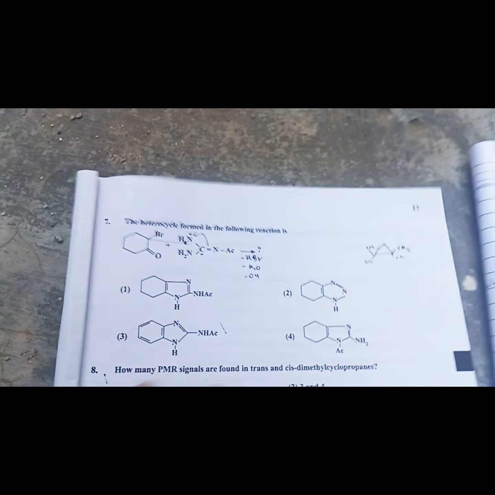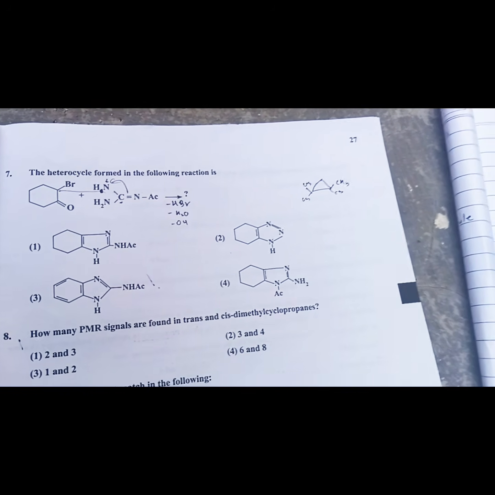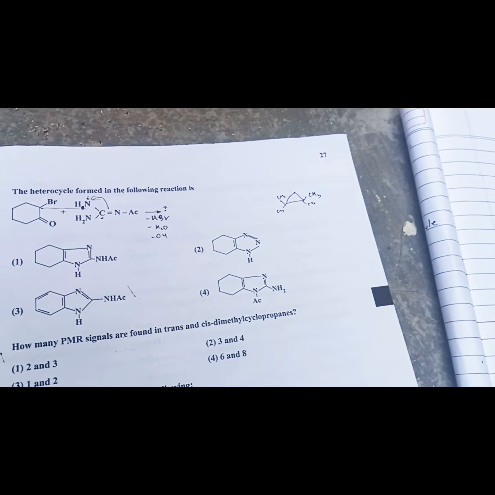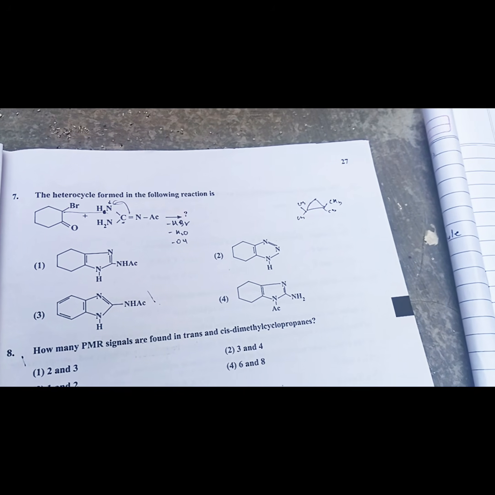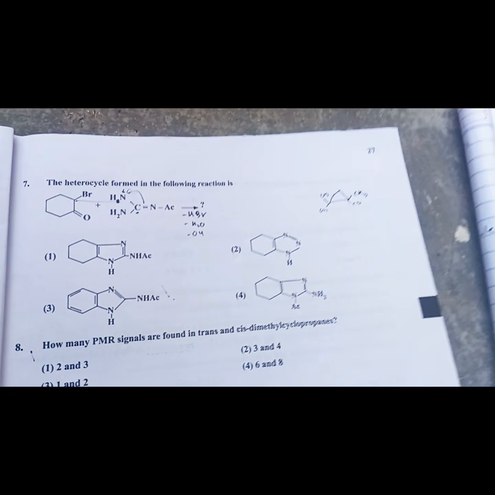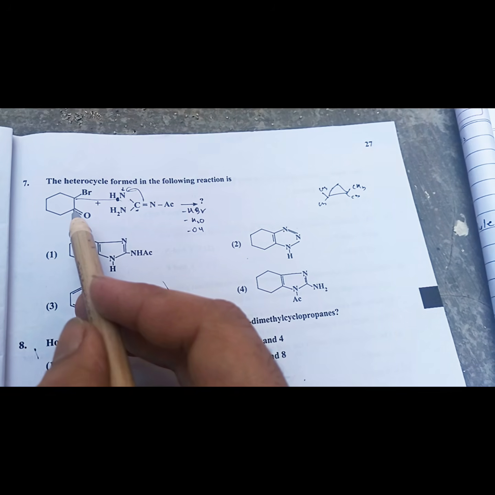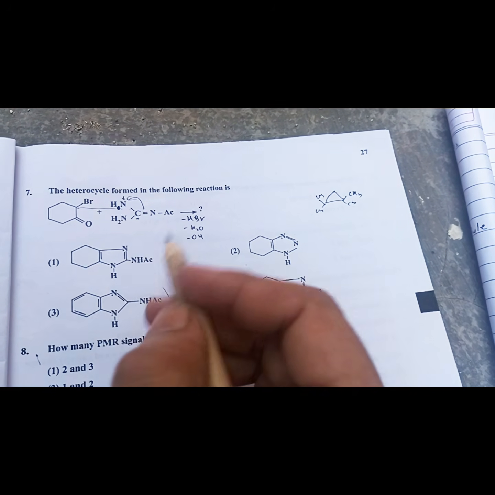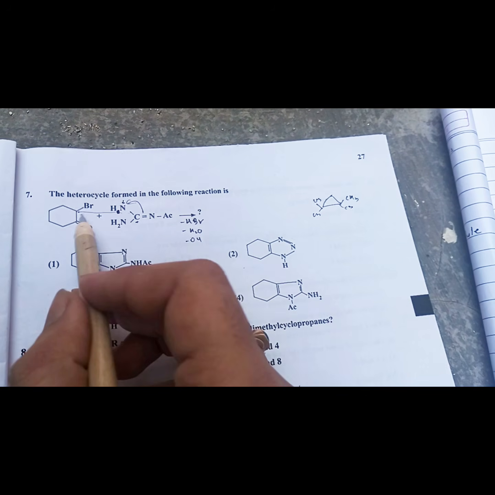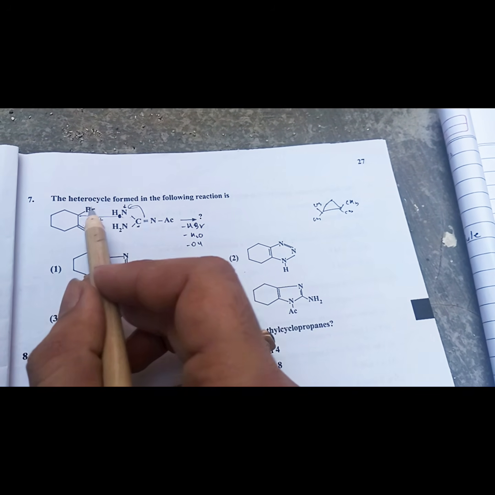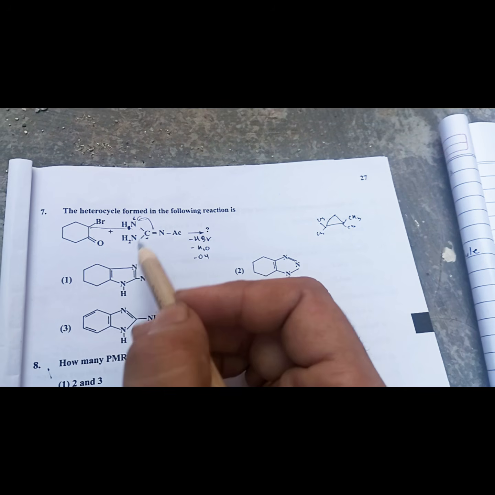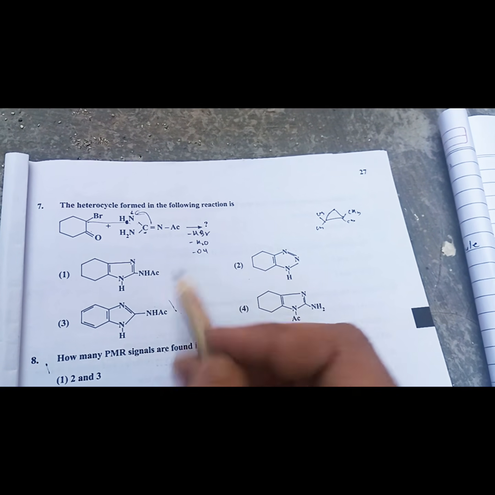For the seventh question, they are asking about the heterocycle formed in the following reaction, which involves an alpha-bromoketone. In the presence of an amidine, cyclization takes place between these two, and by this cyclization an imidazole ring is formed.